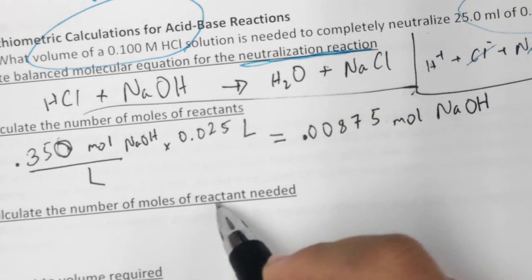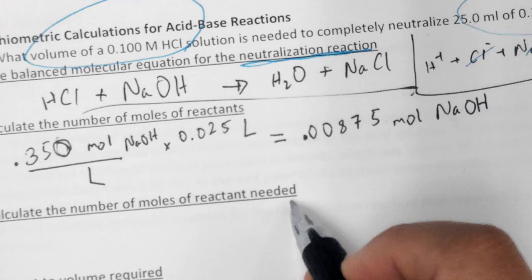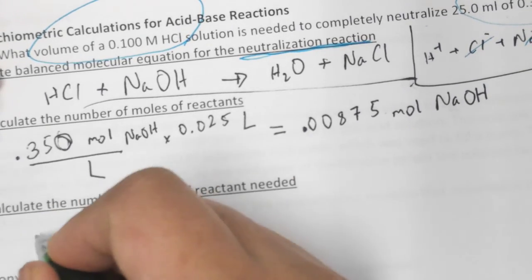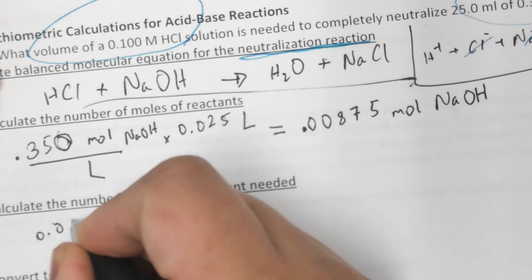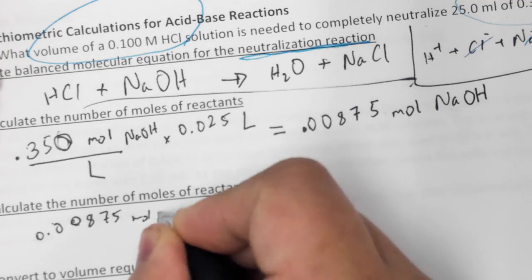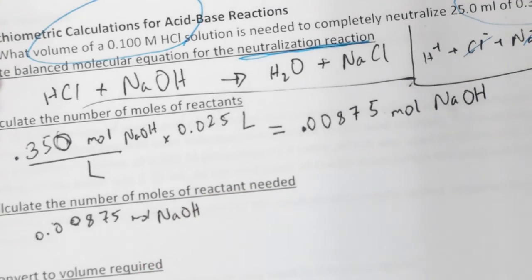Now, number of moles of reactant needed, right? So I have this one, so I'm going to convert the moles to the other moles. So we're going to say 0.00875 mole of NaOH. Okay.